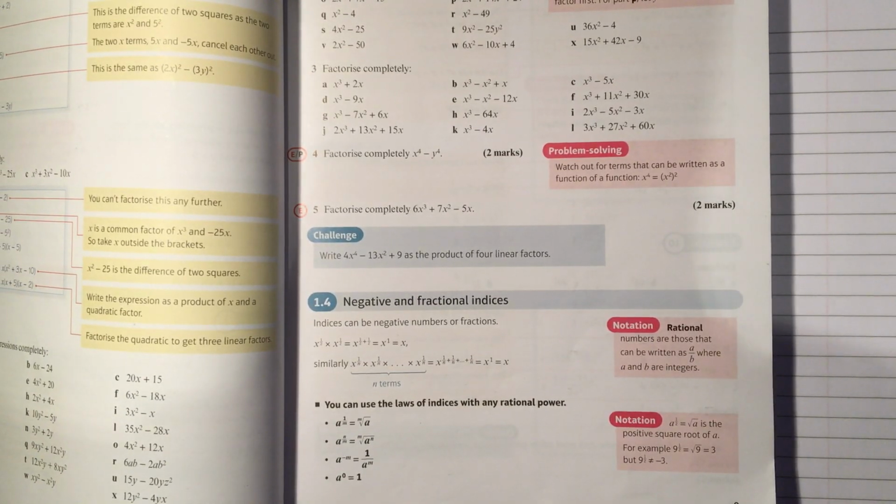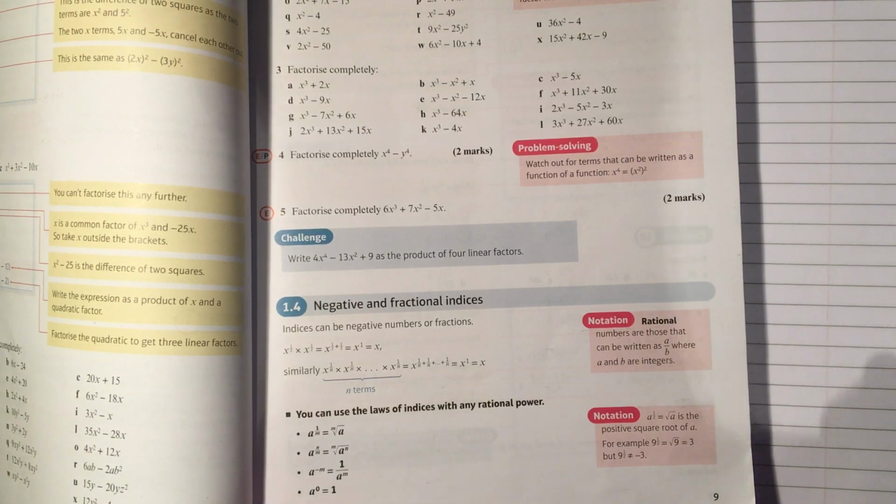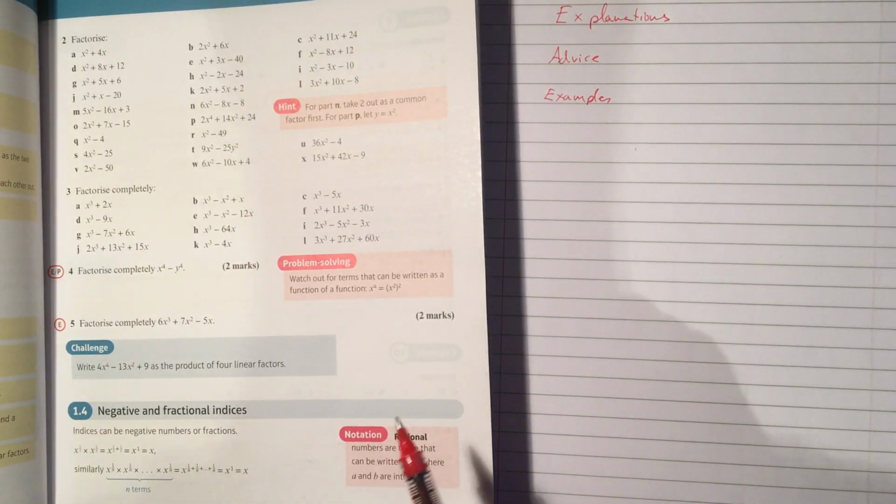Section 1.4, and we're looking at negative and fractional indices. I'm going to do three things here. First of all, I want to give you some explanations for some of these rules and why they should be true that perhaps you haven't seen at GCSE. And then there's a bit of advice on how to deal with the nasty ones.